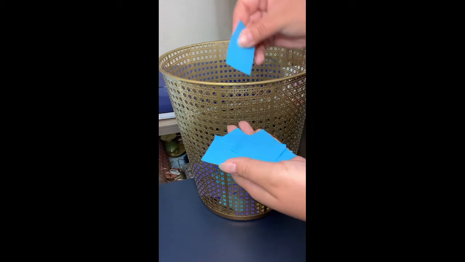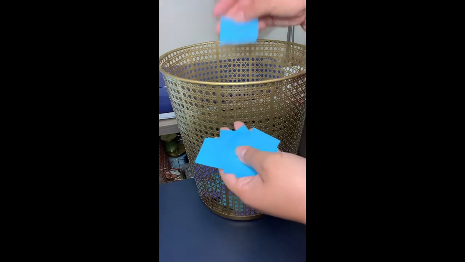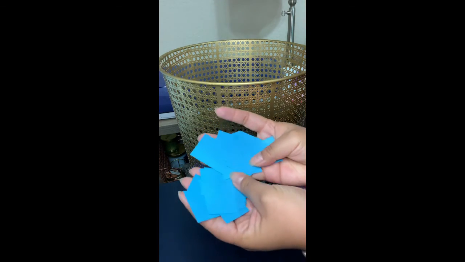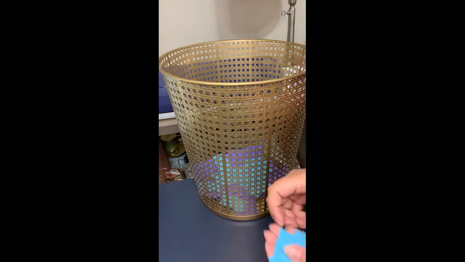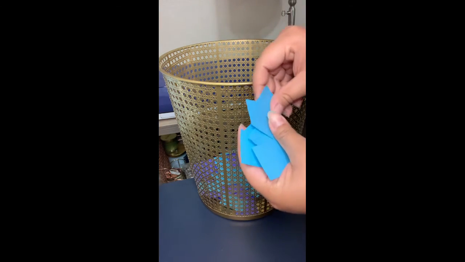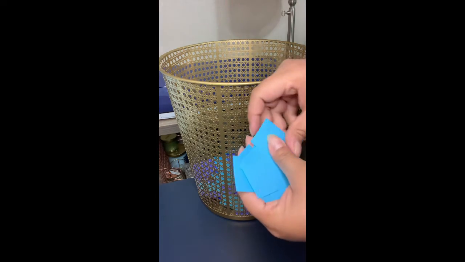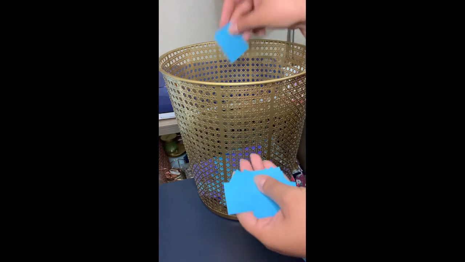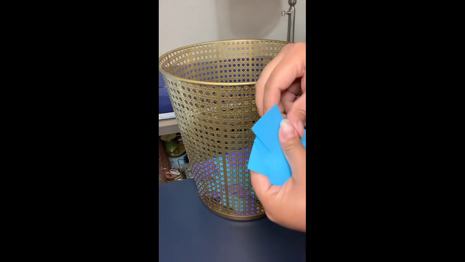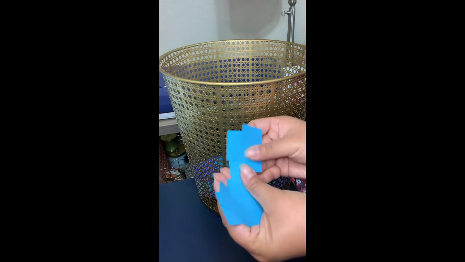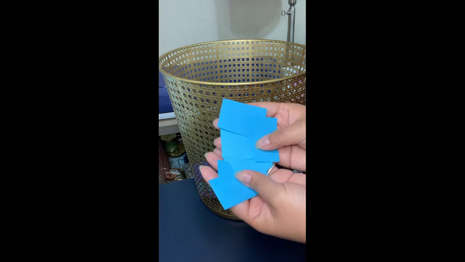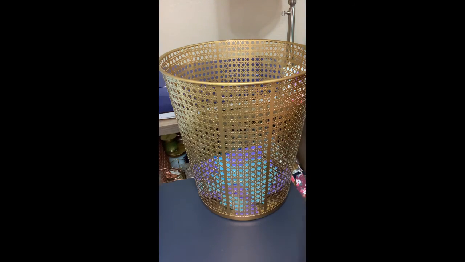So by the end of round 1, I should have 16 pieces left over. Now for round 2, I throw away half again. But remember, this time I start off with 16. So half of 16 is going to be 8 pieces that I'm going to be throwing away right now. So when I add up all my pieces, I have 8 left over.